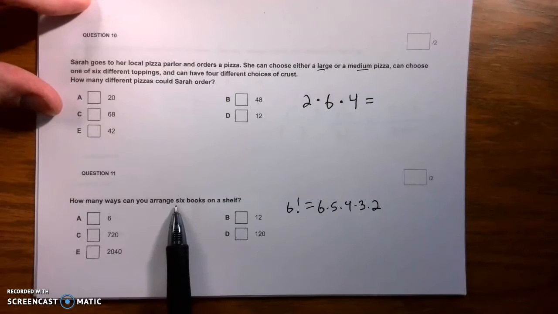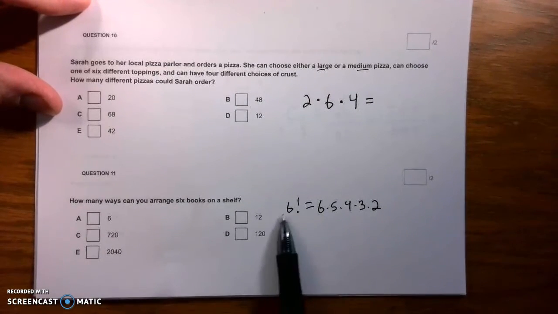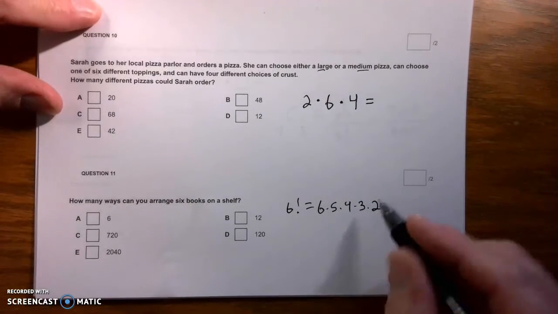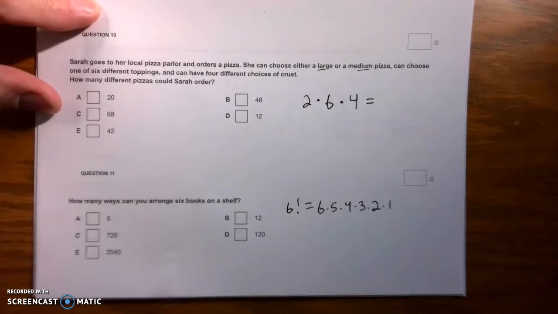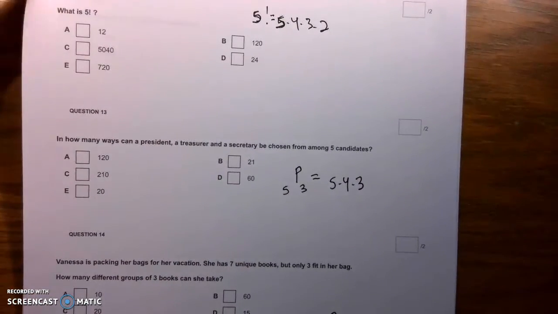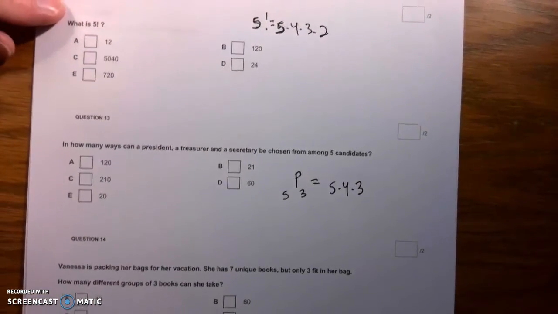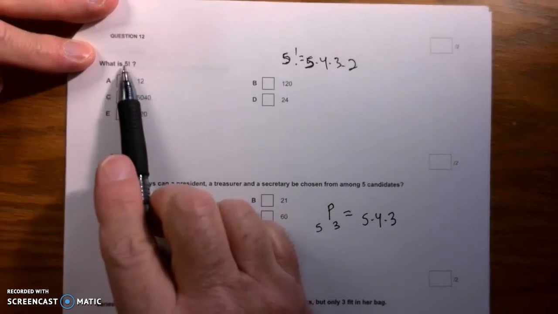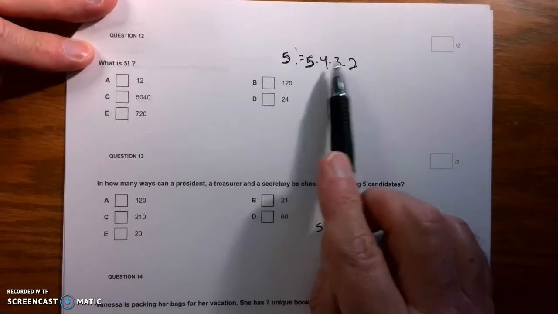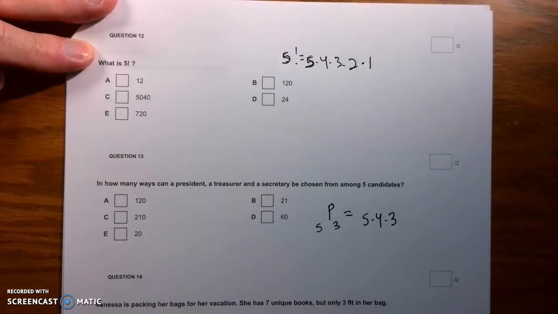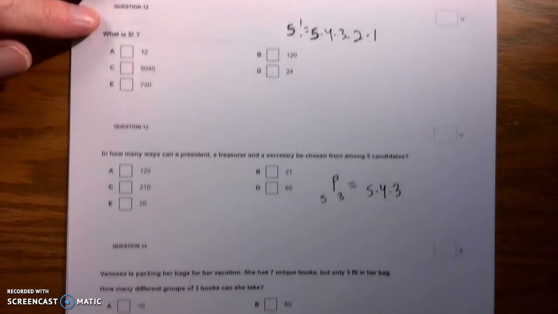Number 11, how many ways can you arrange 6 books on a shelf? It's 6 factorial. 6 times 5 times 4 times 3 times 2. If you want to go times 1, that's up to you. It won't change your answer. All right, number 12 is a simple factorial. It just says it here, 5 factorial. That's 5 times 4 times 3 times 2. Just do that, find your answer.